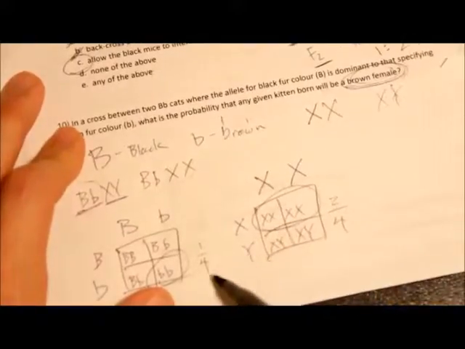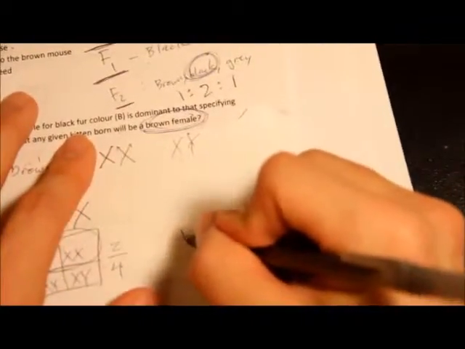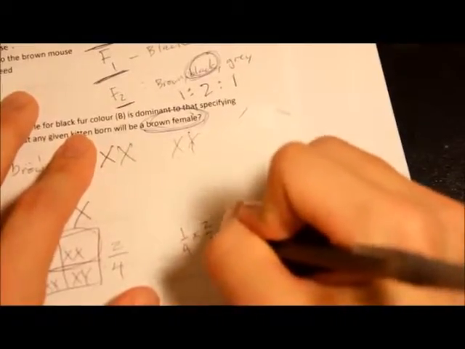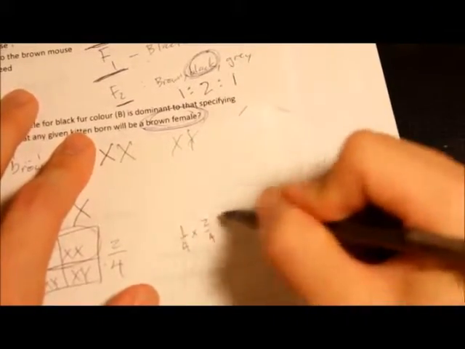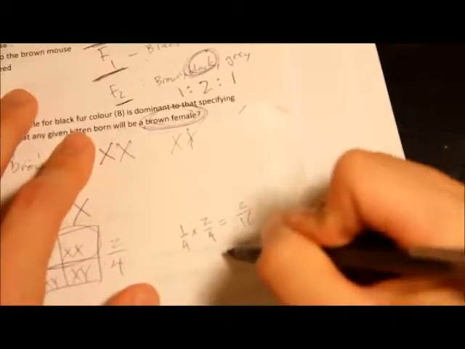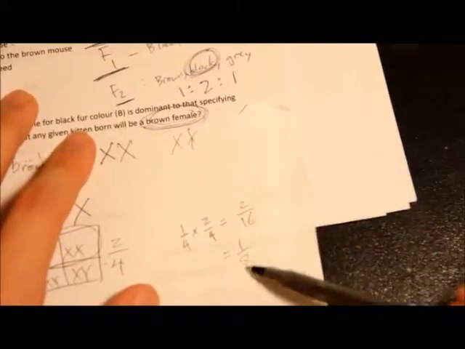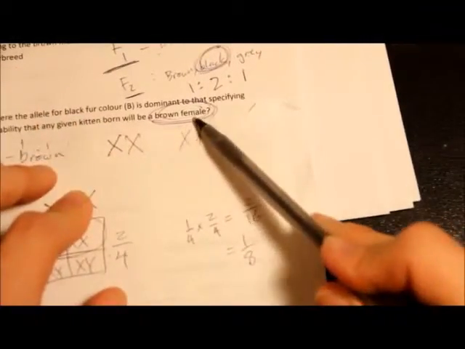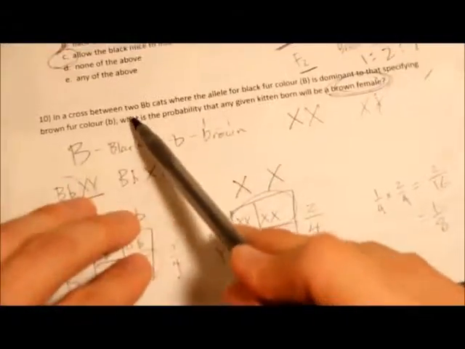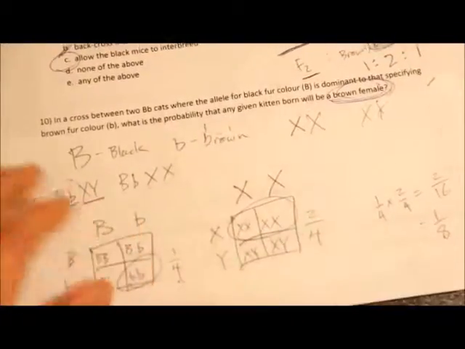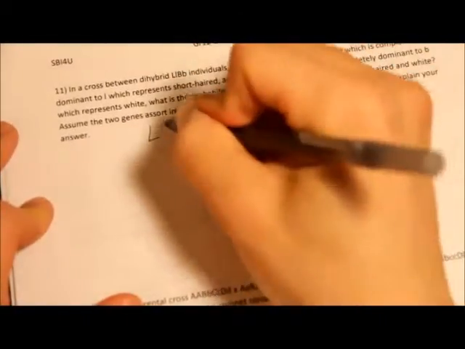So we multiply the 2 together, 1 out of 4 times 2 out of 4. So we're just going to write it off to the side here. 1 out of 4 times 2 out of 4. And that gets us 2 out of 16, or 1 out of 8. And that's the probability of getting a brown female, crossing 2 heterozygote cats. Now for this question, we're crossing 2 dihybrid heterozygotes, double heterozygotes.